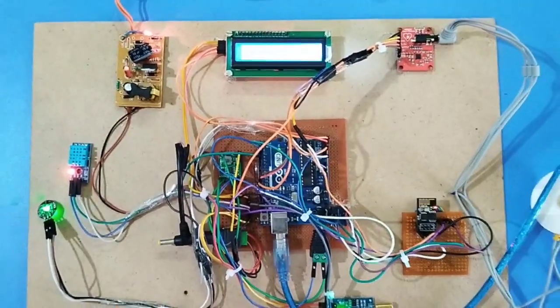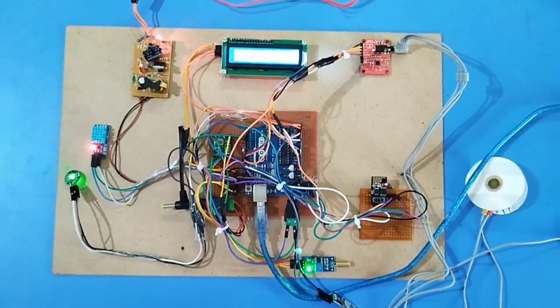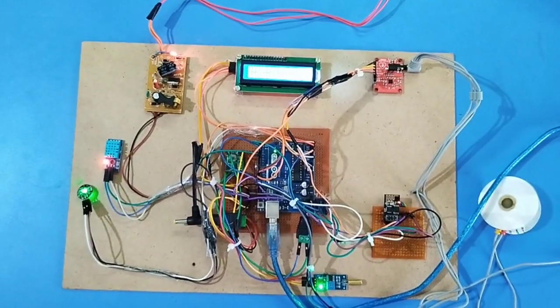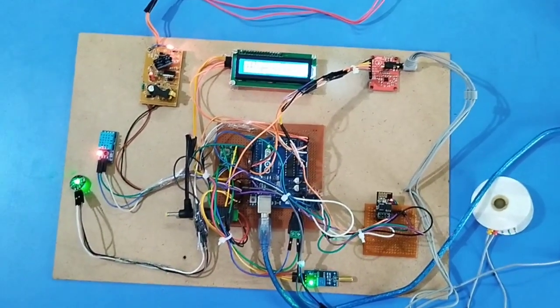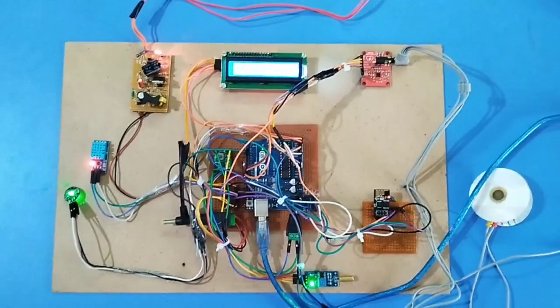Okay, this is all about the health monitoring project. We can read all the patient's data and we can monitor the real time patient's status, whether it is good or not, is moving or not, and the ECG, pulse, and room temperature conditions also.